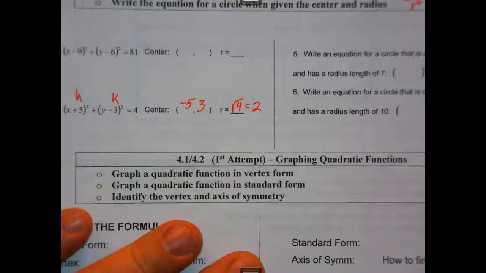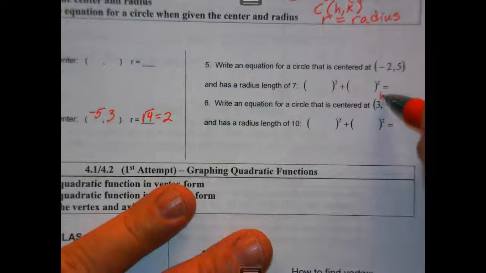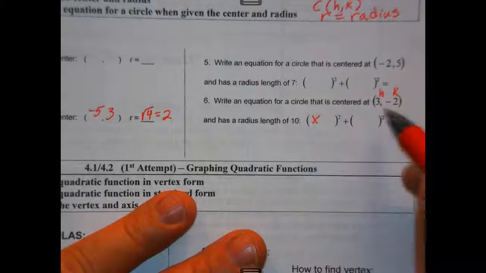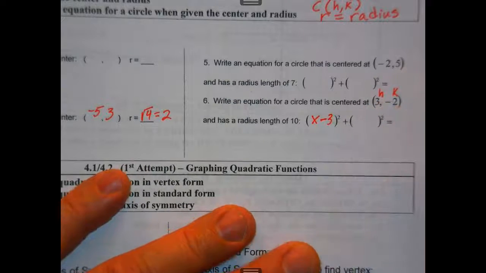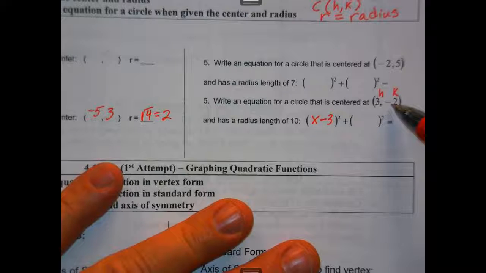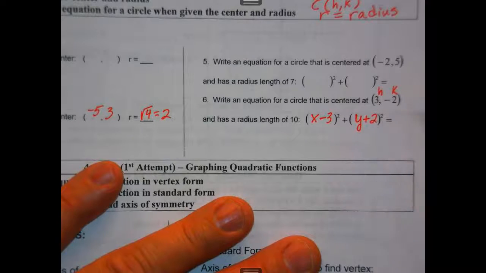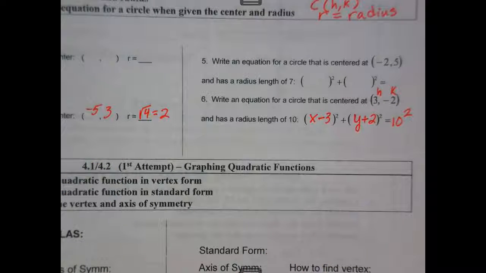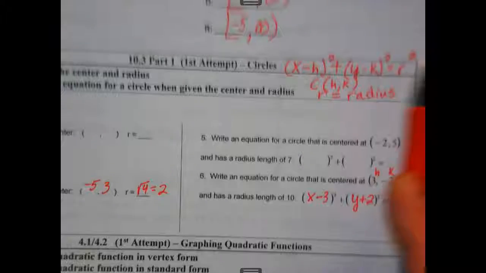Okay, number 6, write an equation where my h is 3, k is -2. So I have x, the opposite sign of 3 is minus. And I'm going to have the opposite sign of 2, so it's going to be a plus. And it's 10. Don't forget the squared. You can put 100. It's the radius. Okay, the radius squared.